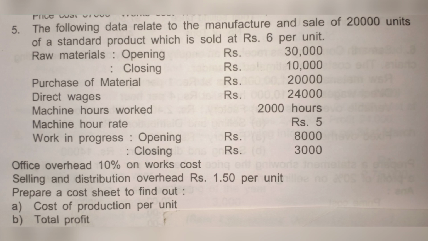The following data relates to the manufacture and sale of 20,000 units of a standard product which is sold at rupees 6 per unit. Raw materials opening is 30,000 rupees, closing is 10,000 rupees. Purchase of raw materials rupees 20,000, direct wages rupees 24,000, machine hours worked 2,000 hours and machine hour rate is rupees 5 per hour. Then work in progress, opening work in progress is 8,000, closing is 3,000 rupees.